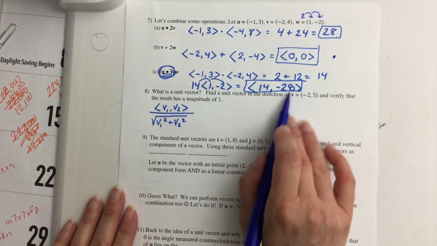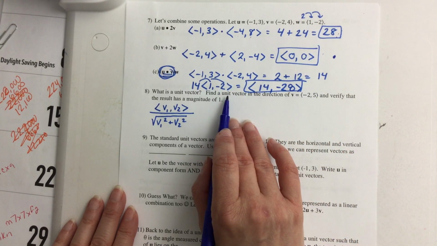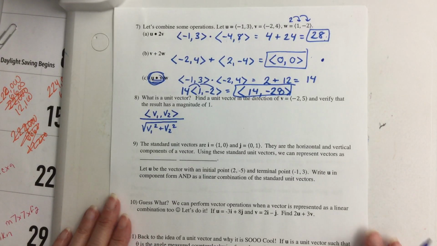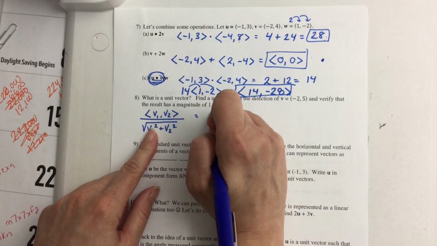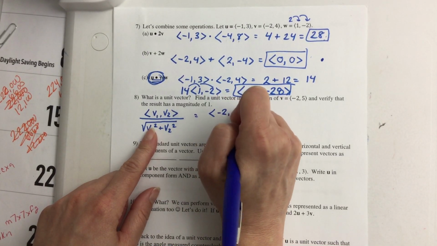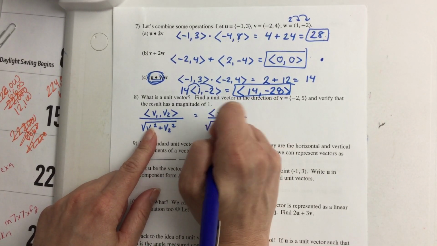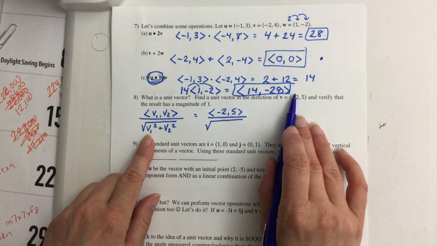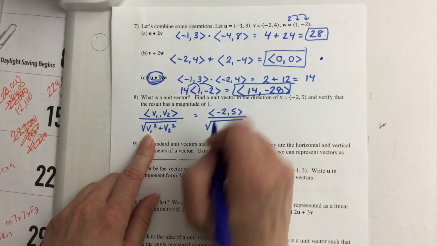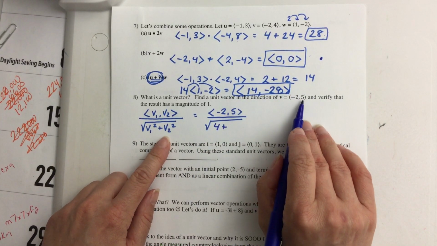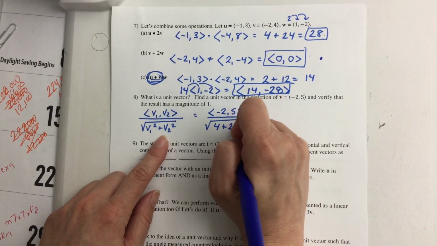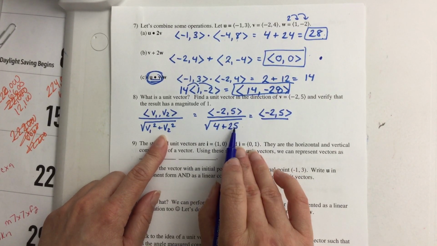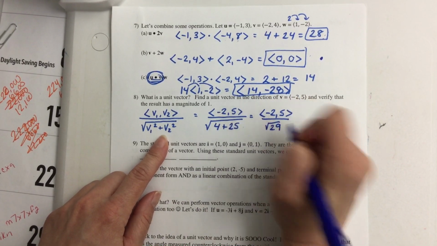So they're giving us vector negative 2, 5. They want us to turn it into a unit vector and then basically verify or prove that it really has a magnitude of 1. So let's go ahead and do this. The top is your component form, negative 2, 5. Now the bottom, we have to find the magnitude. We find that by squaring the first value of our component form. Negative 2 squared is 4. Plus, now you square the second value. 5 squared is 25. So I have negative 2, 5 on the top. 4 plus 25 is 29. I cannot break that down.